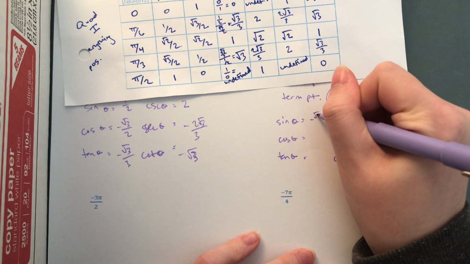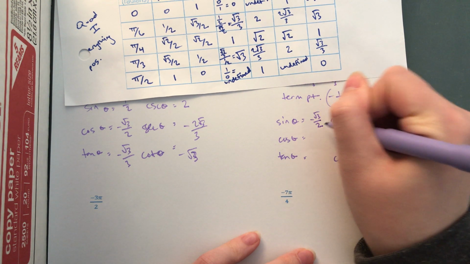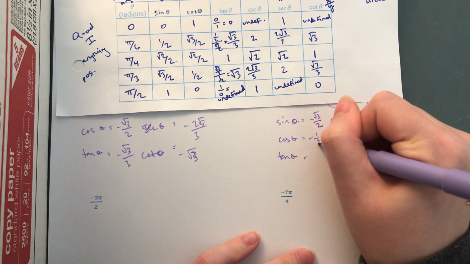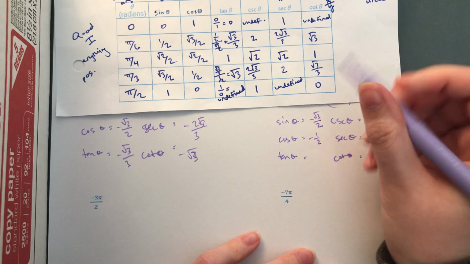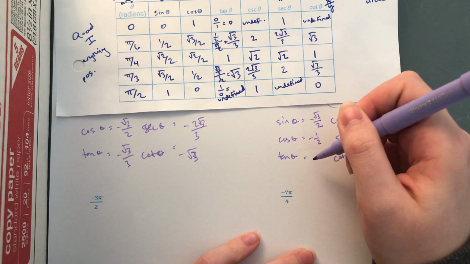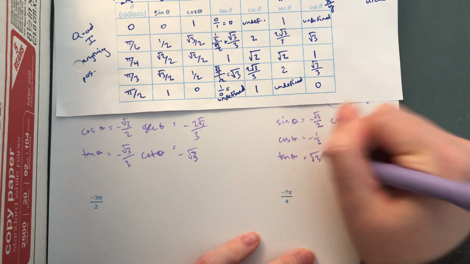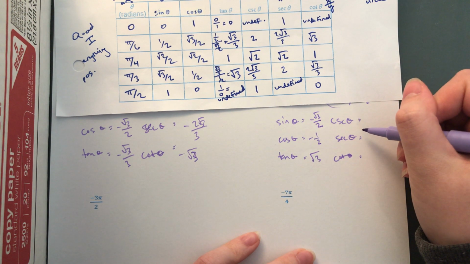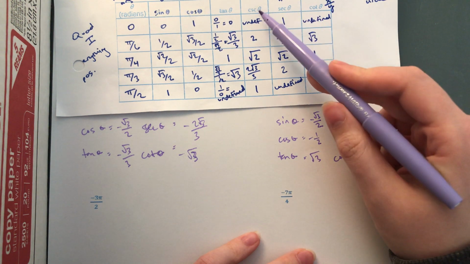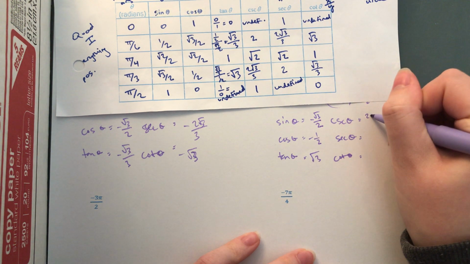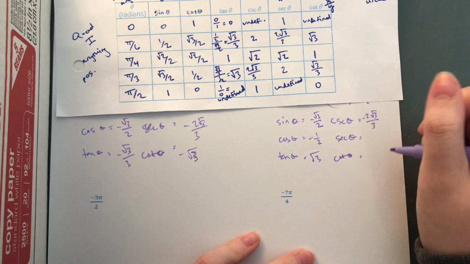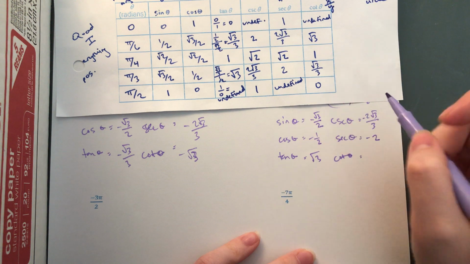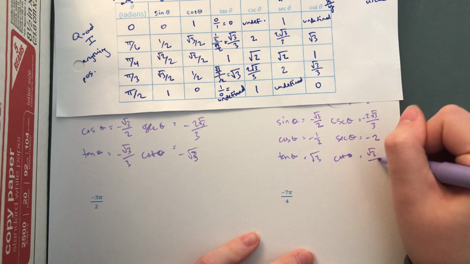So sine is negative root 3 over 2. Cosine is 1/2, so it's negative 1/2. And so that means tangent's positive because it's sine over cosine, negative over negative makes a positive. So tangent would be root 3. So cosecant's negative because sine was negative. So cosecant is negative 2 root 3 over 3. Secant will also be negative, so negative 2. And then cotangent will be positive because tangent's positive, root 3 over 3.